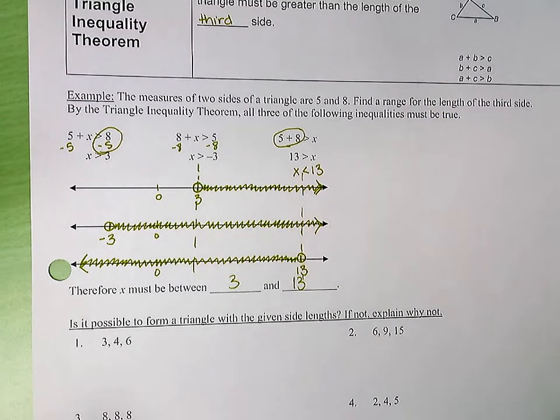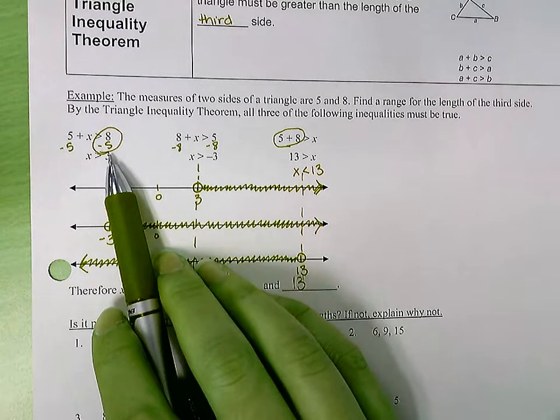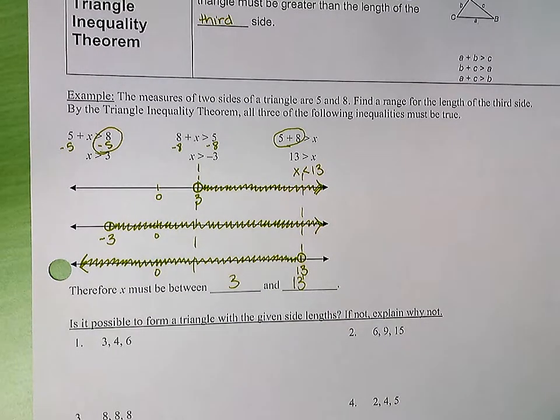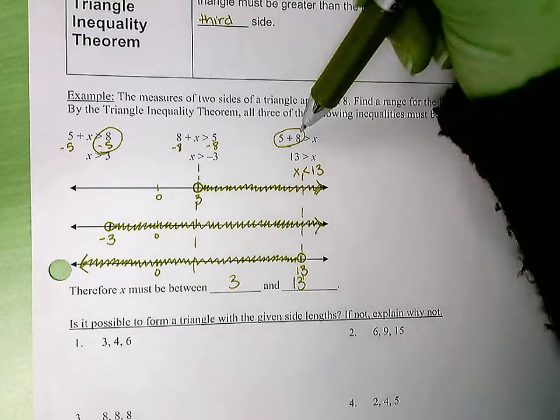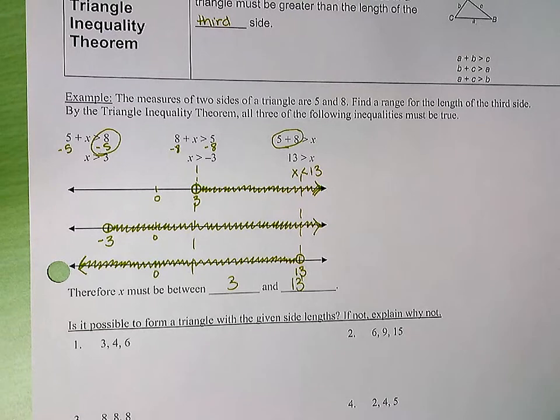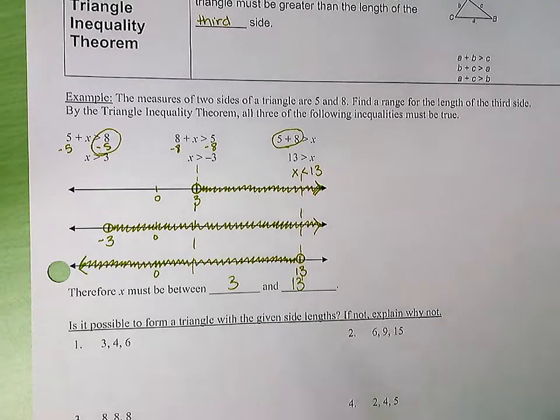I added them. Okay, so this is how you find that range of values. You take the values you already know and subtract them to get your lower bound, and you take the values you already know and add them to get your upper bound. Okay, so that's how I got 3 and 13. Not so bad. And again, you won't have to draw in the number lines. I just wanted to show you how we come about getting that range.